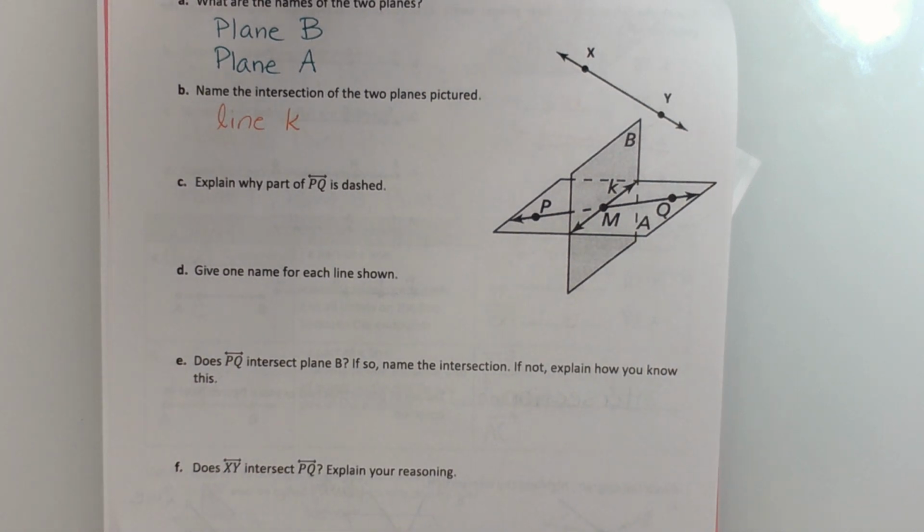Explain why part of PQ is dashed. Because it goes behind.